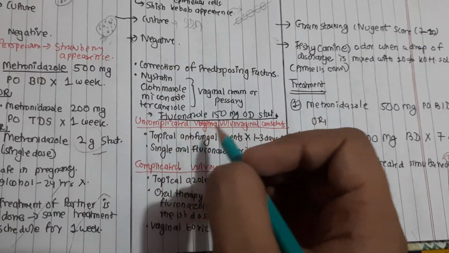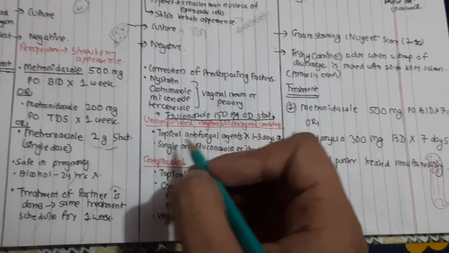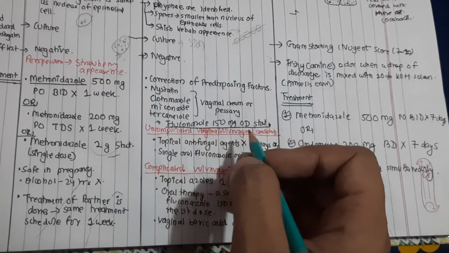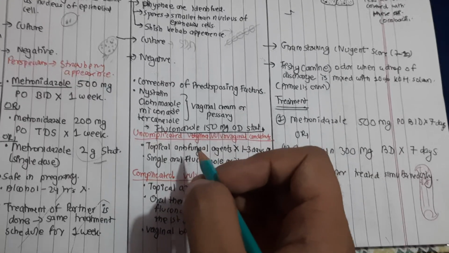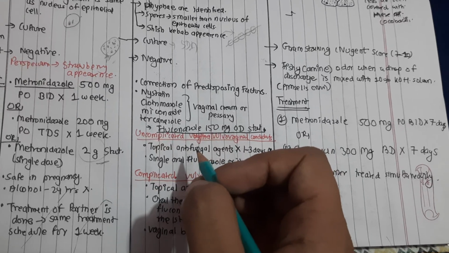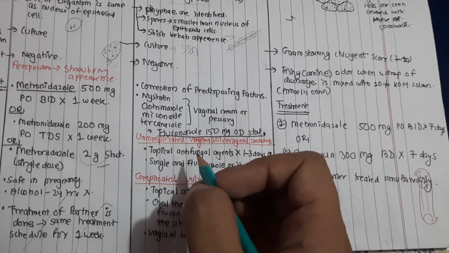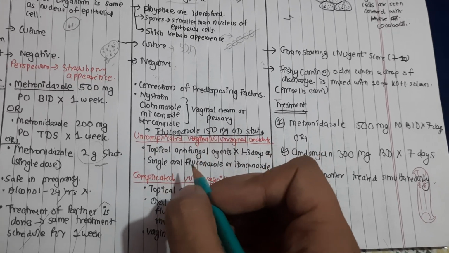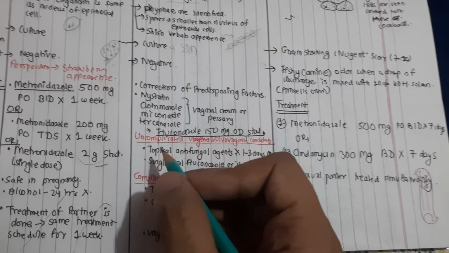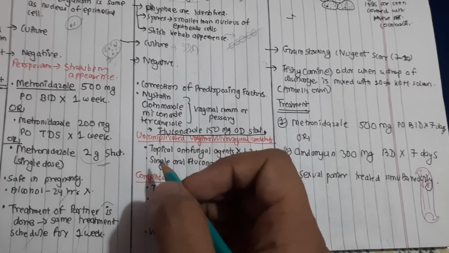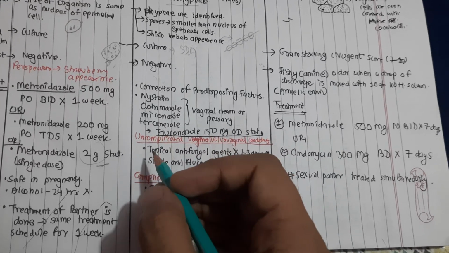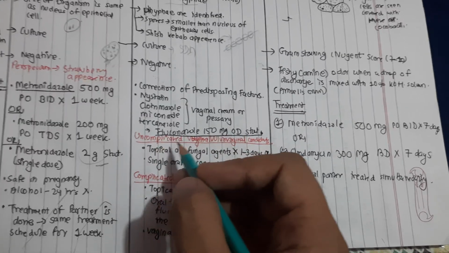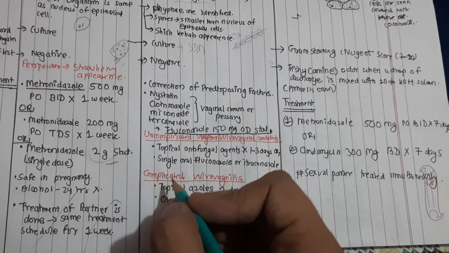Fluconazole 150 mg orally is used in uncomplicated vulvovaginal candidiasis. What do we mean by uncomplicated vulvovaginal candidiasis? It is an infection that is sporadic, mild or moderate in severity, mainly due to Candida albicans, and it occurs in non-immunocompromised women.